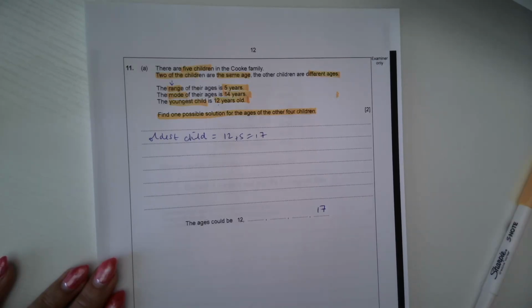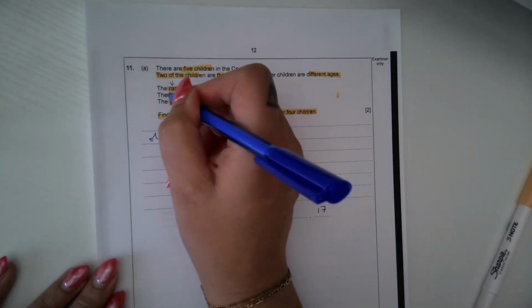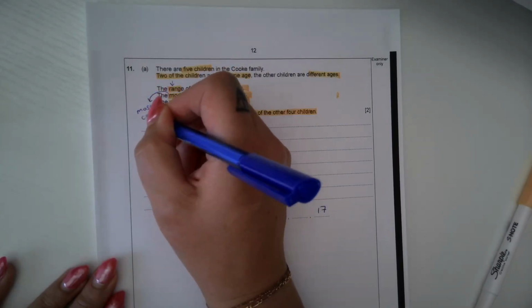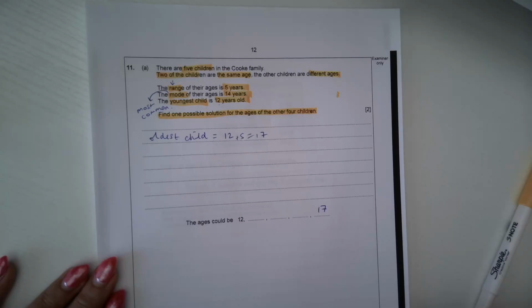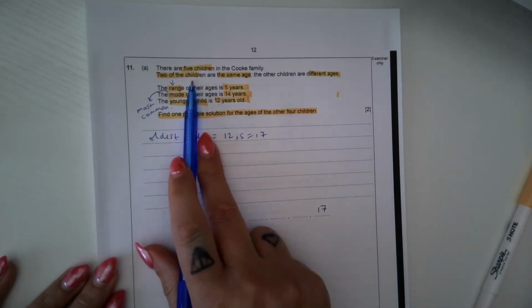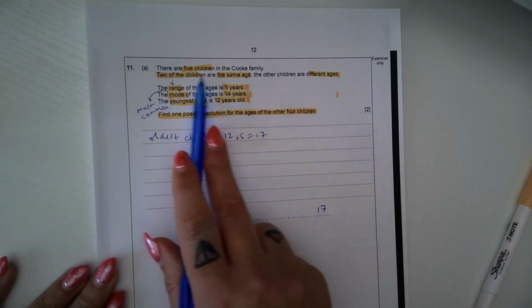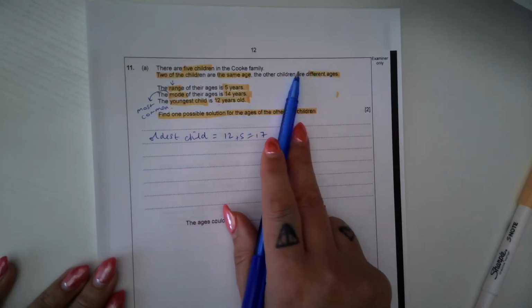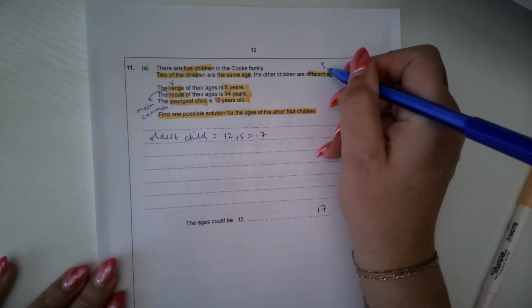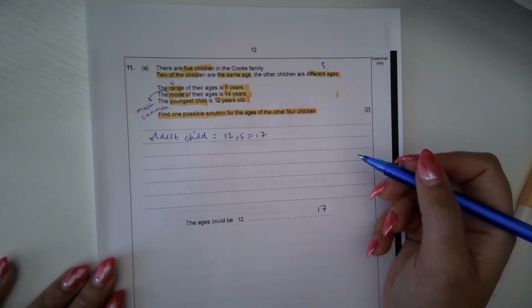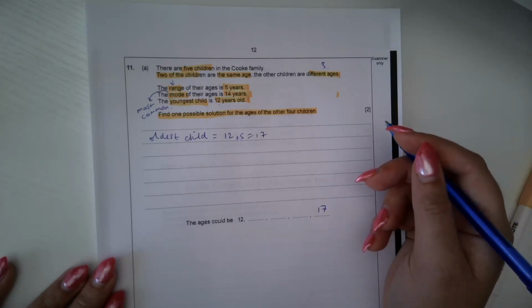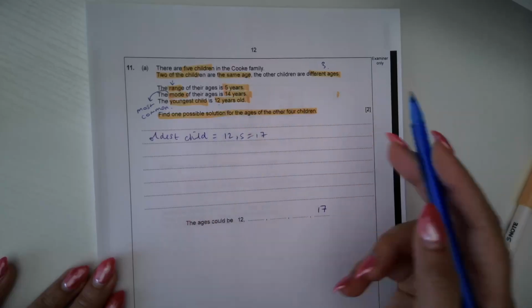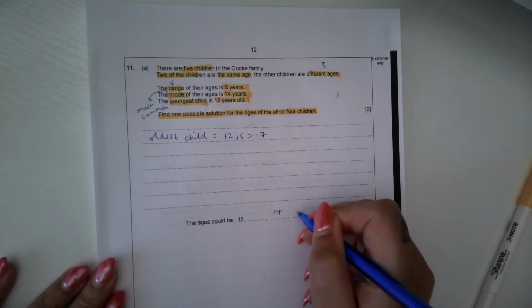So the mode of their ages is 14. So the mode is the most common. So the age 14 is the most common age of these 5 children, okay? 2 of the children are the same age, the rest are different ages, okay? So if the rest are different ages, each of those 3 that have different ages won't be the mode, because they will all be different numbers and the mode is the same number. So 2 children of the same age. So we're going to do 2 at 14.